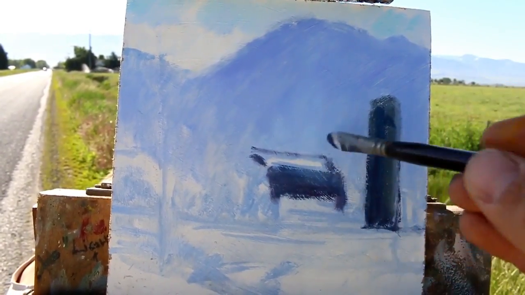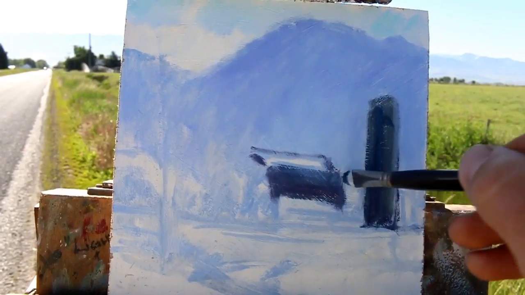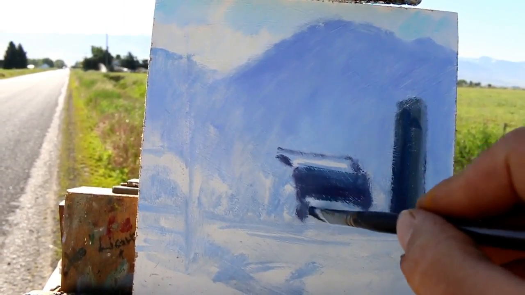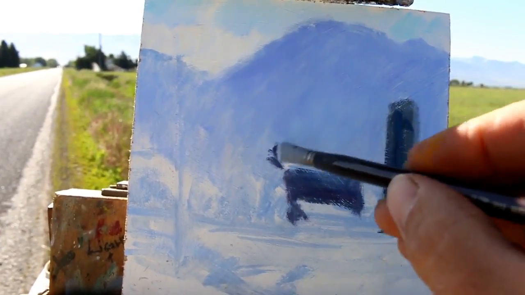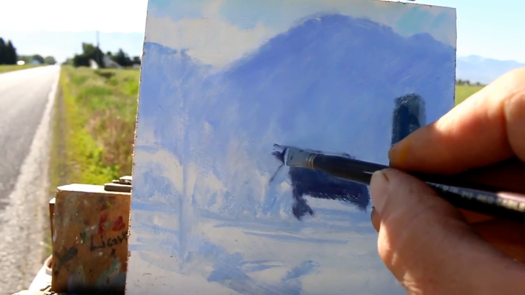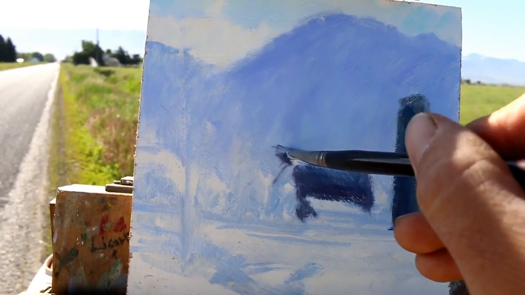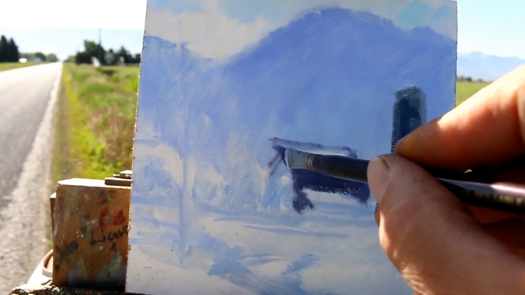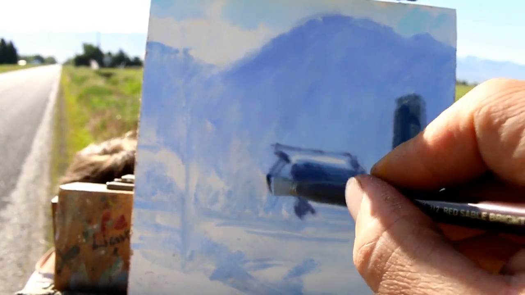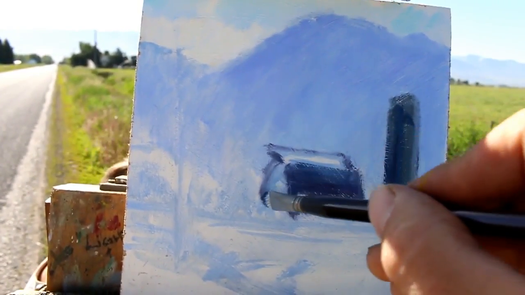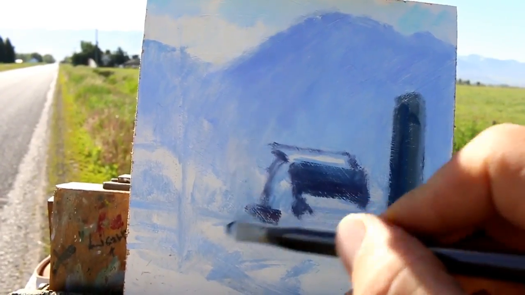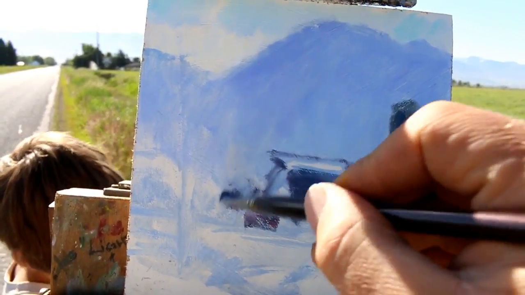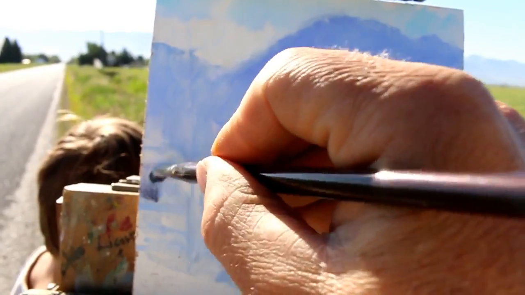I didn't wash my brush between these two colors. I was just using the same color here, just using it as a drawing color more than anything. Same as if I were using charcoal or something like that. Just for the moment. Just drawing.